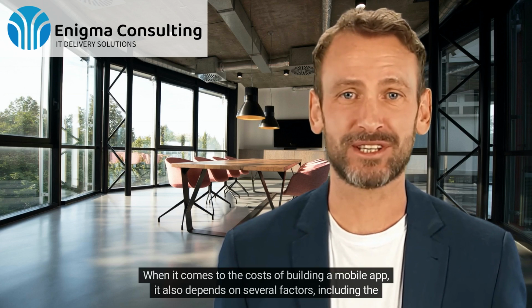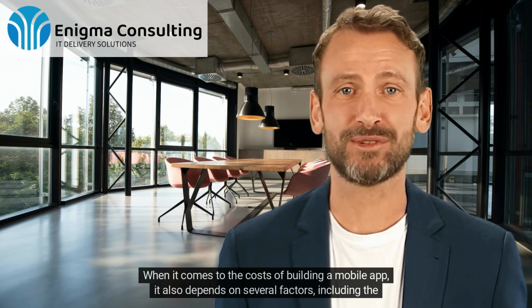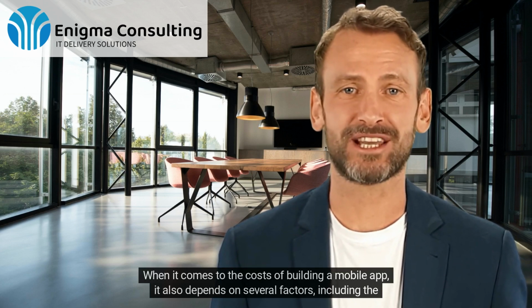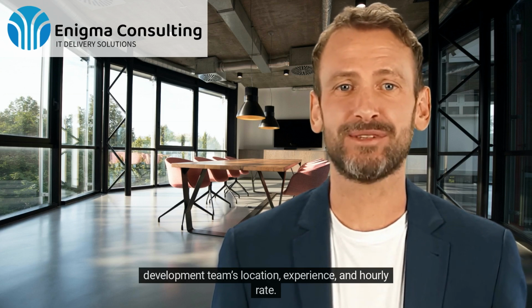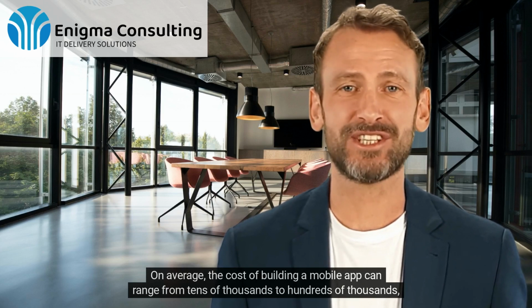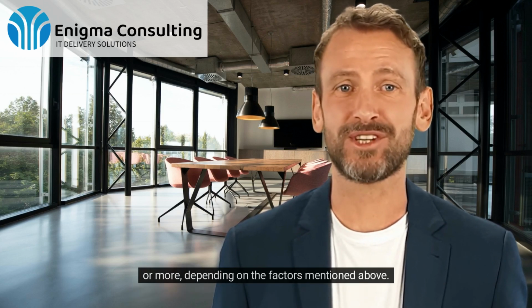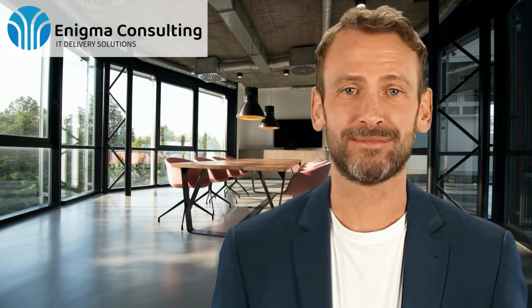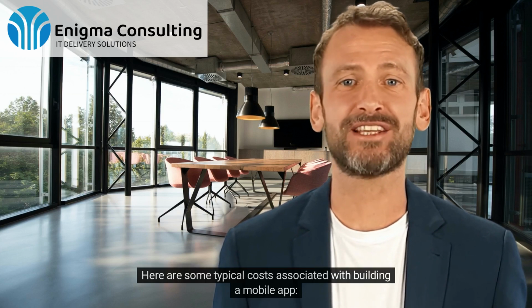When it comes to the costs of building a mobile app, it also depends on several factors, including the development team's location, experience, and hourly rate. On average, the cost of building a mobile app can range from tens of thousands to hundreds of thousands or more, depending on the factors mentioned above. Here are some typical costs associated with building a mobile app.